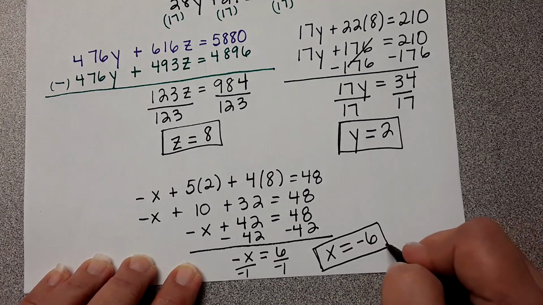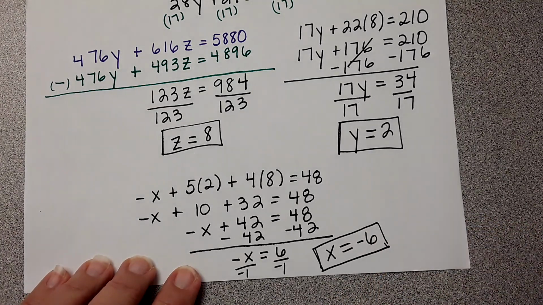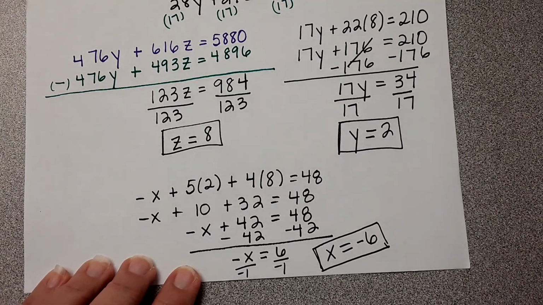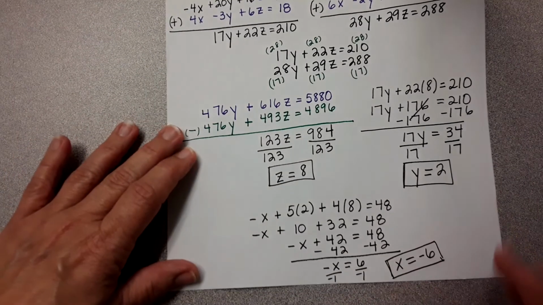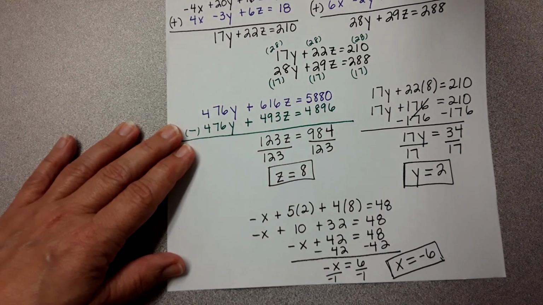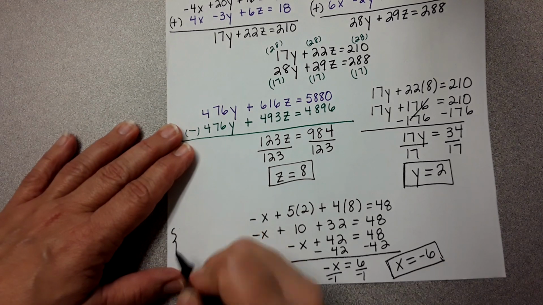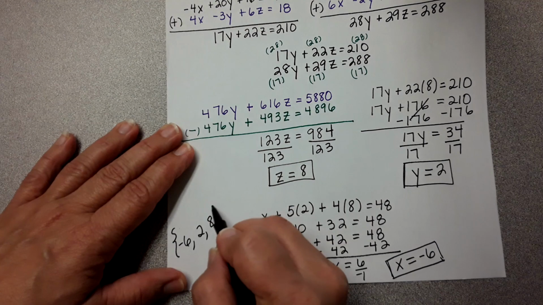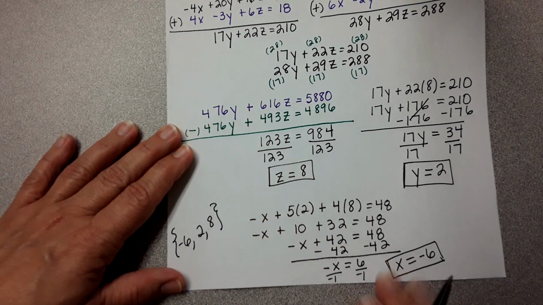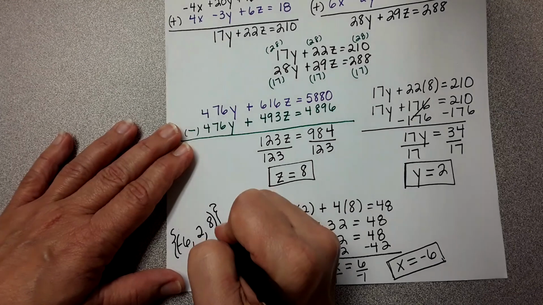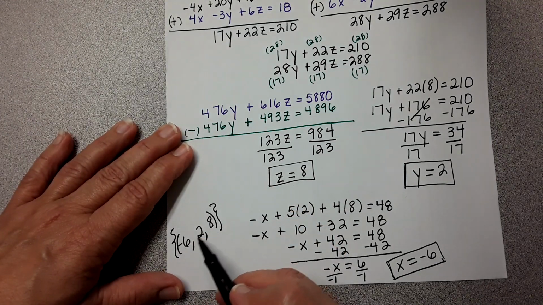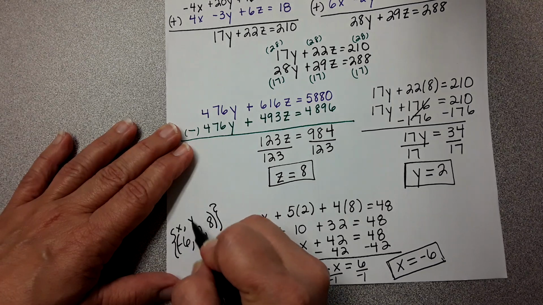Now, how can you make sure that you did this correctly? Plug all of these into the original equation. So my final answer is -6, 2, 8. That's my final answer. Oh, that's a set. Put it in parentheses. My final answer is this ordered pair. And remember, it always goes X, Y, Z.